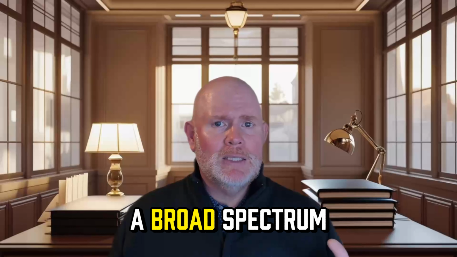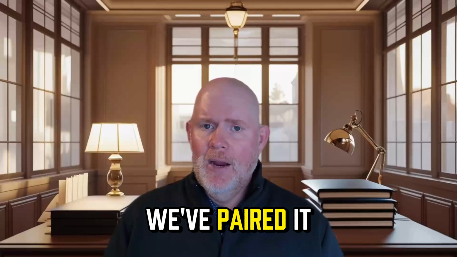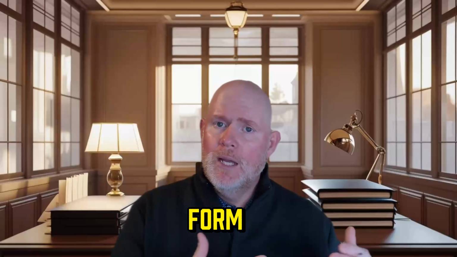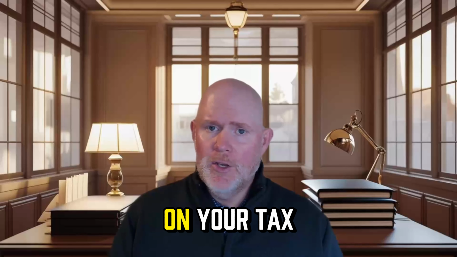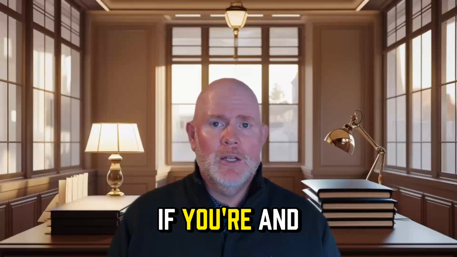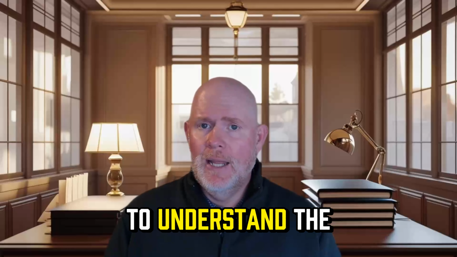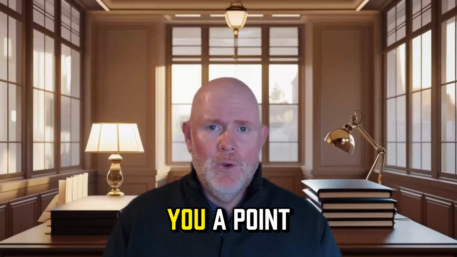So this is a broad spectrum of the basic chart of accounts. And again, we've paired it with the relative form line numbers on your tax return. So if you're self-filing, you have some useful information here. If you're conversing with your tax advisor, you're not one of our clients, and you want to understand the impact it has, that will give you a point of reference.